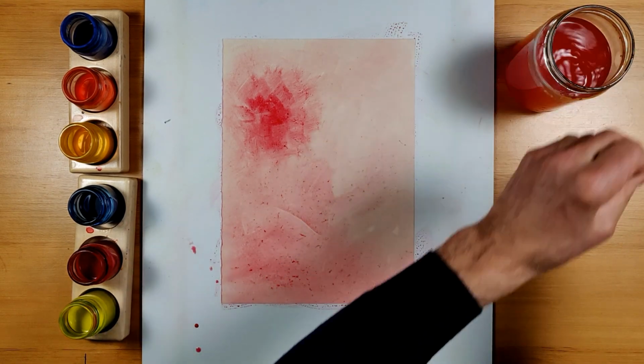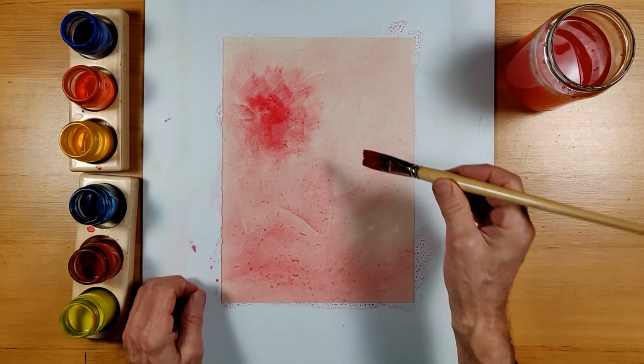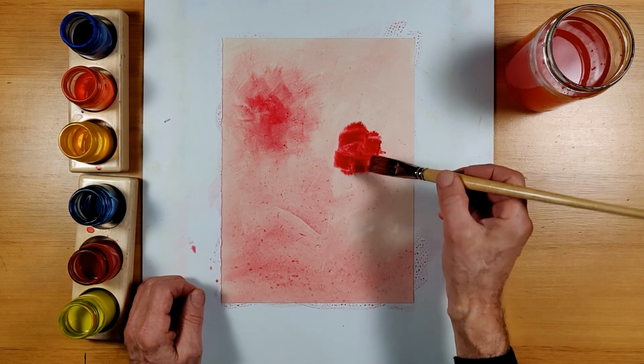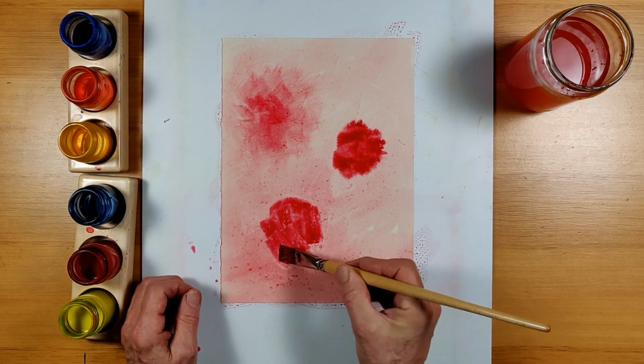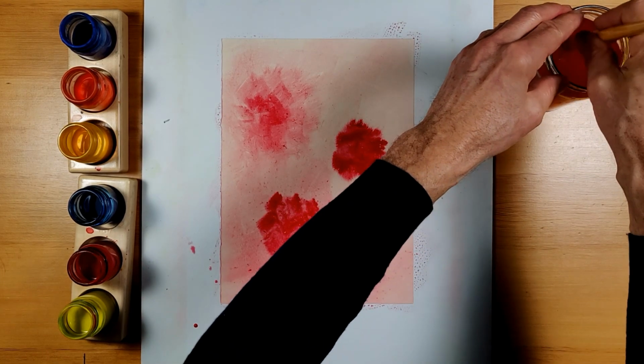So I take 2 places more. You can talk with the children about composition. So 3, 4 places for the flowers.